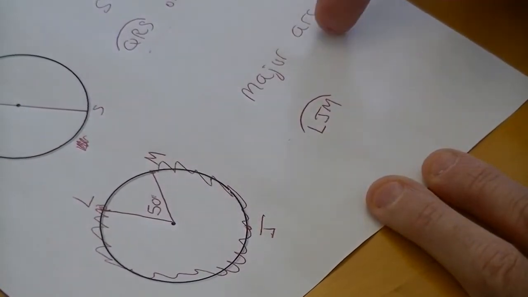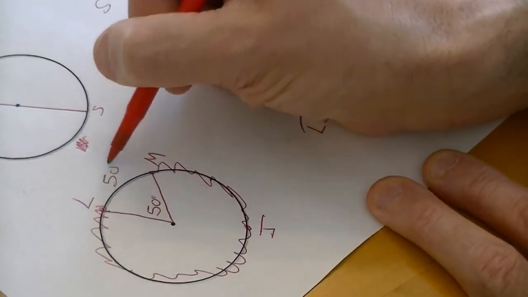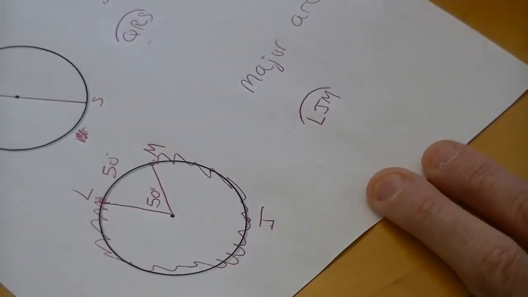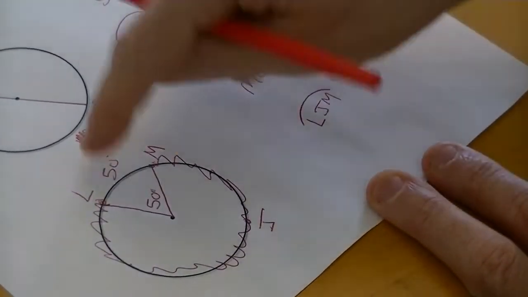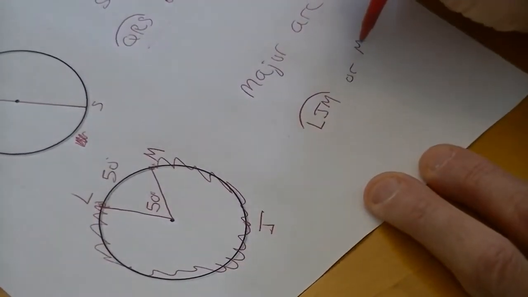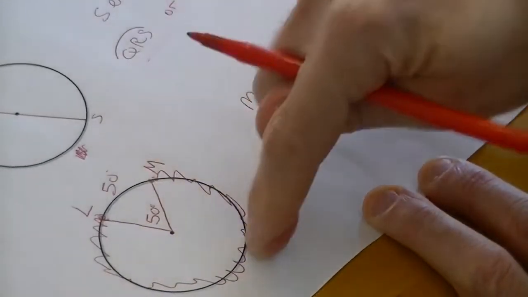And that's a major arc because I know that the arc from L to M measures 50 degrees, so the rest of this arc is going to measure 310 degrees, 360 minus 50. The only other name for this arc would be arc MJL.